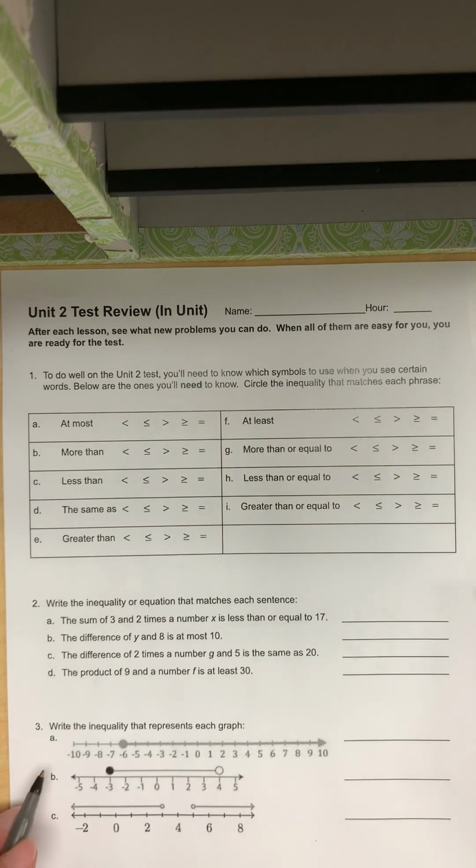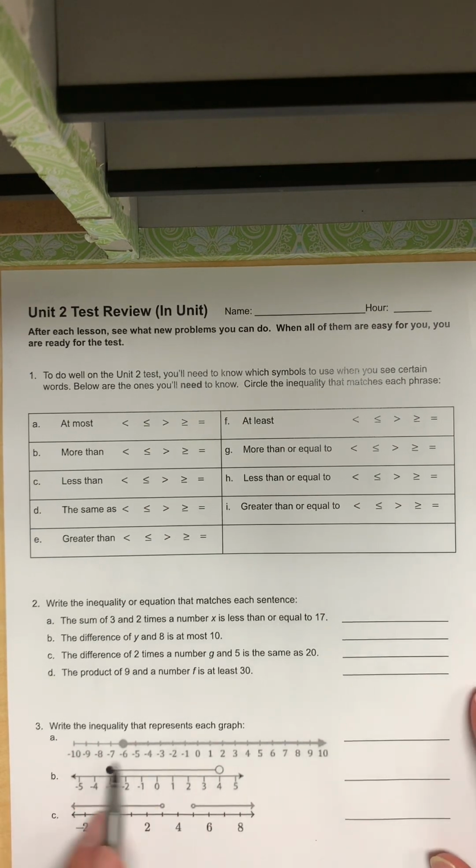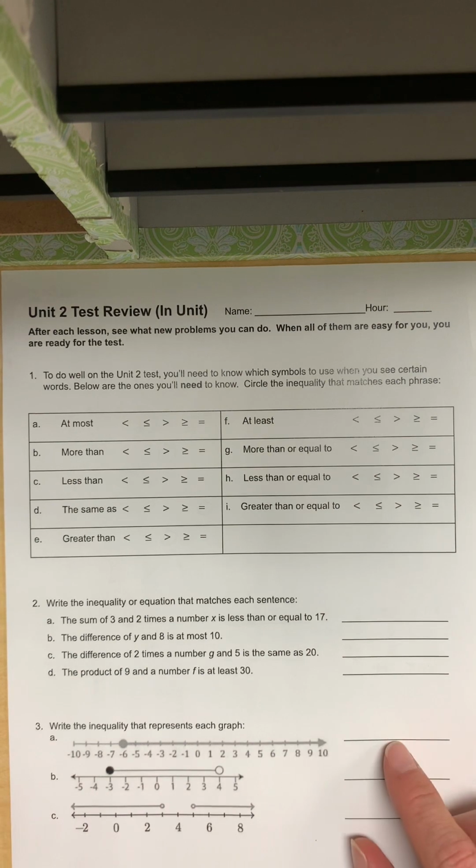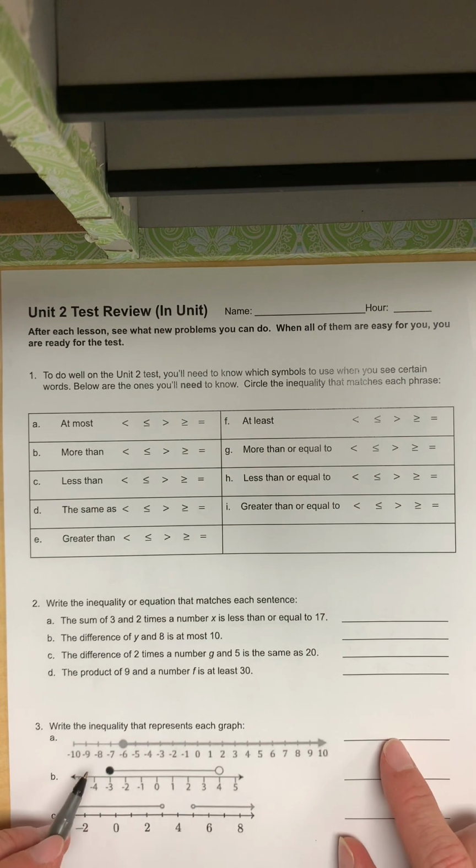In problem number 3, it asks us to write the inequality that represents each graph. So basically what they're saying is that they're going to give us a picture, and our job is to convert that picture to written mathematics. So how would I do that?